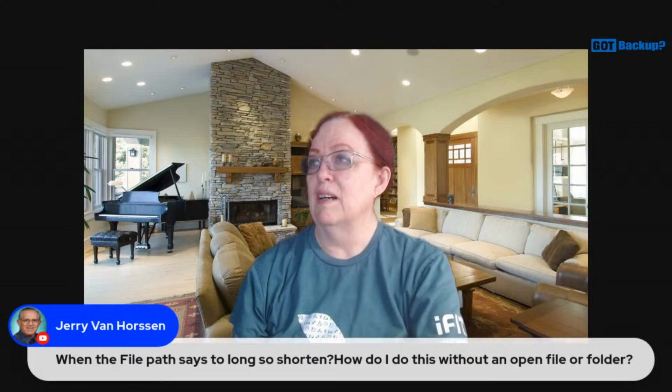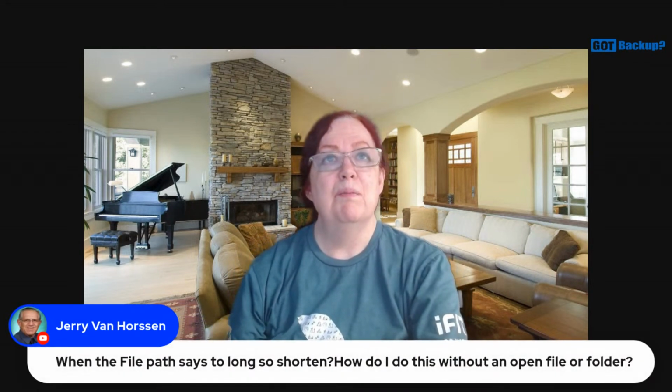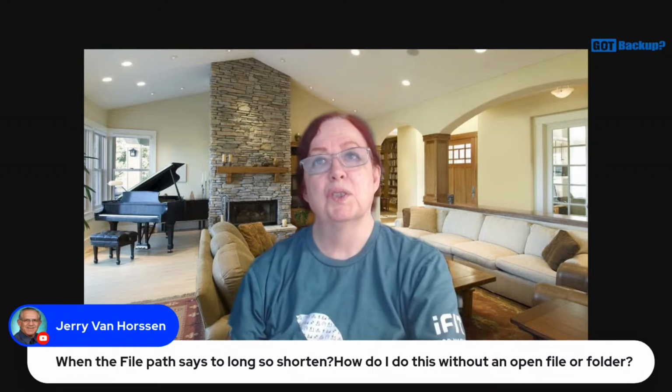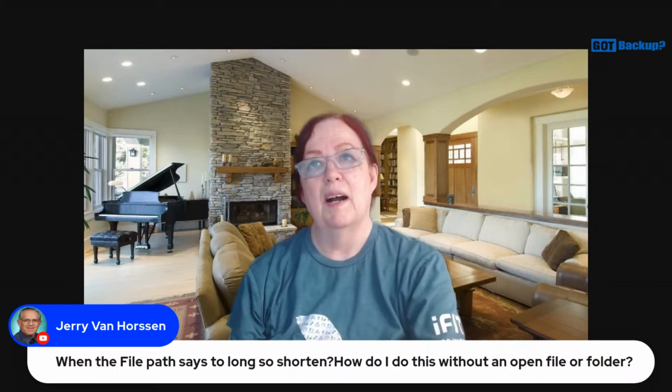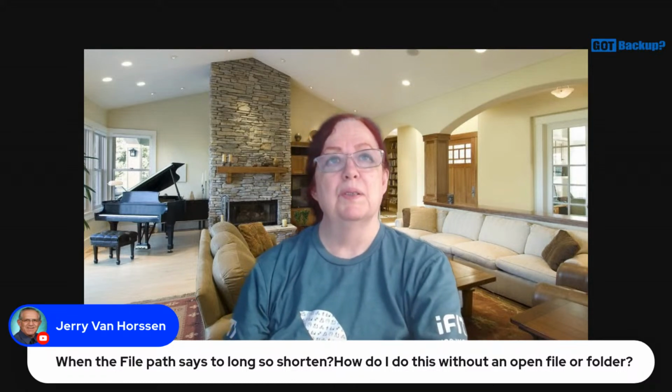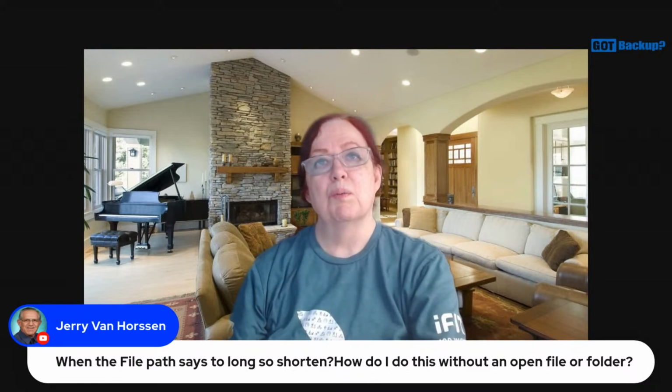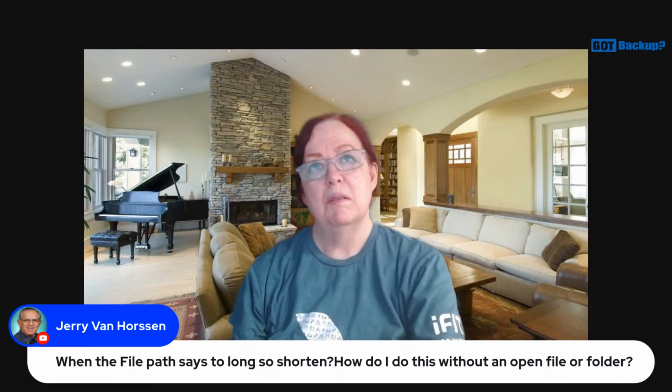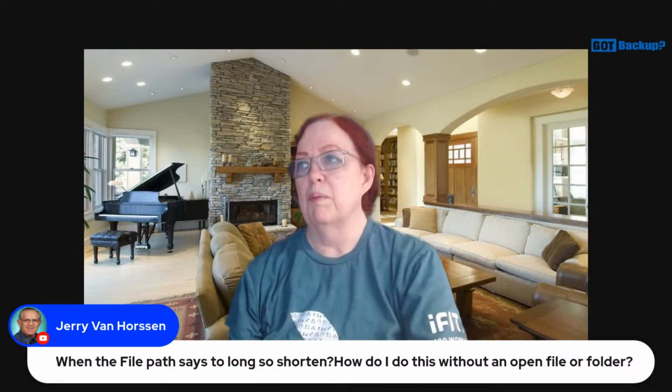When FilePath says too long, so short, how do I do this without opening a file or folder? You can do a right-click rename. That's what I would probably do.